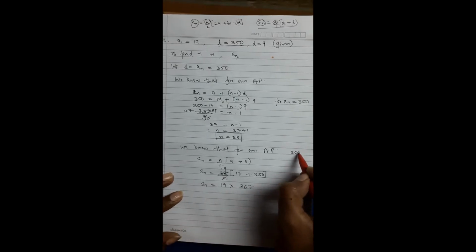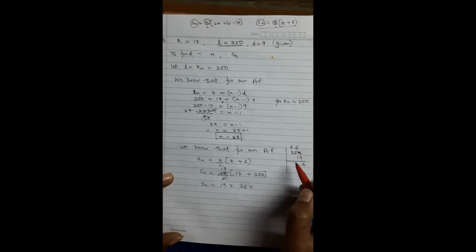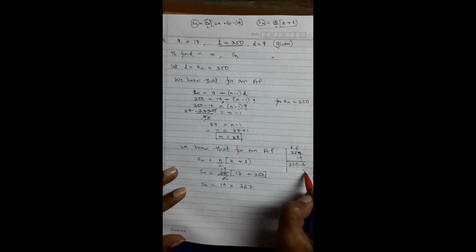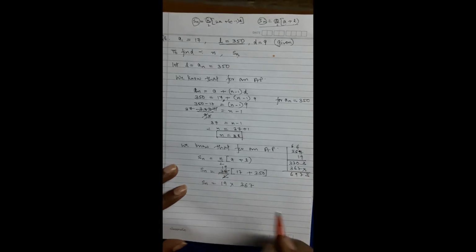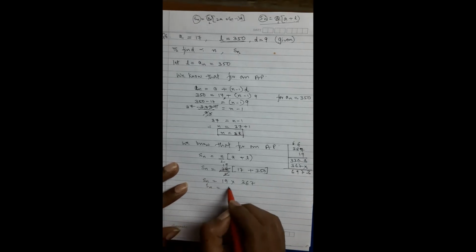So 367 multiplied by 19. 7 9s are 63, 54 plus 6, 60... this gives you 6973 should be the answer of this.